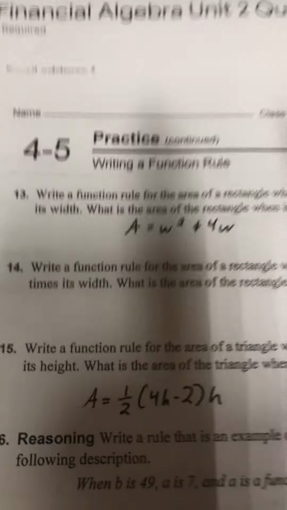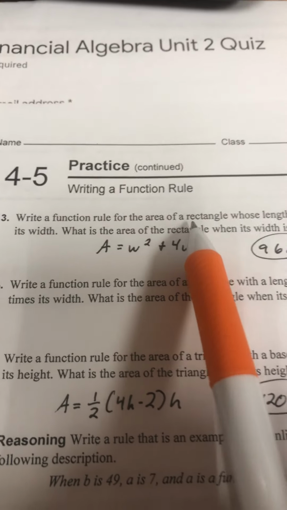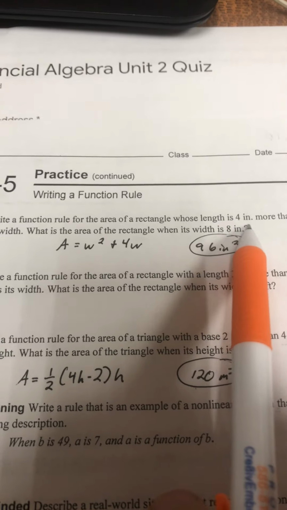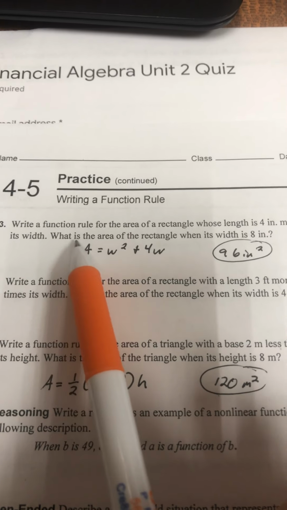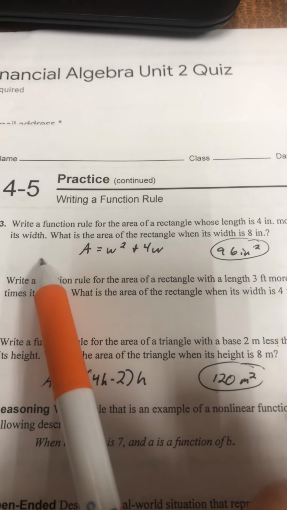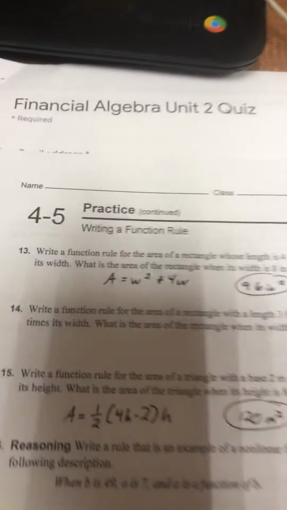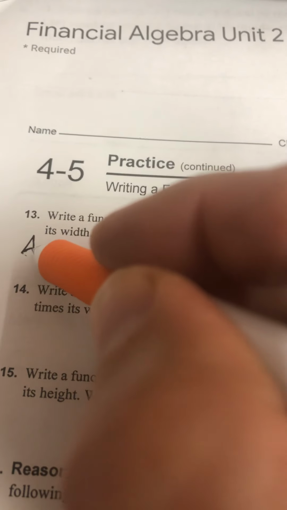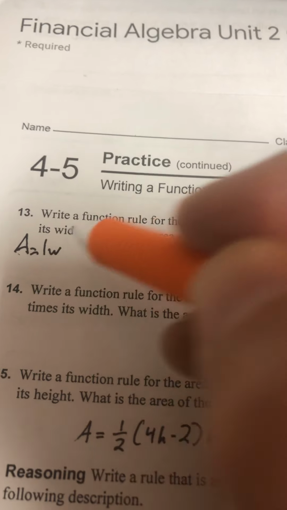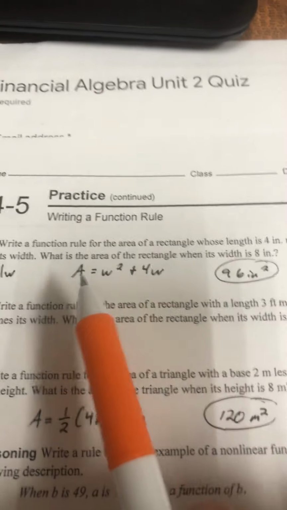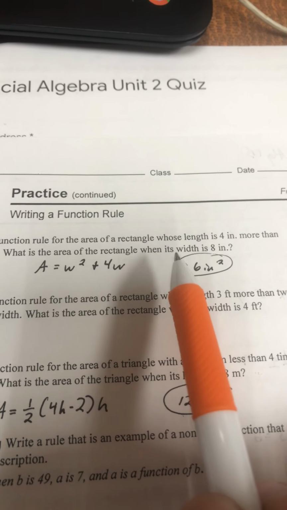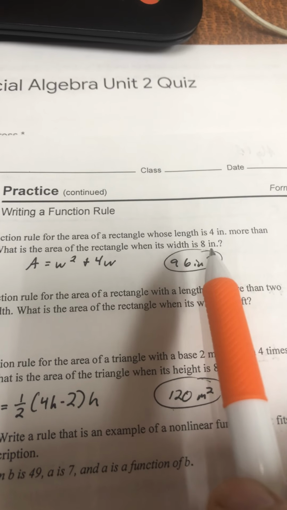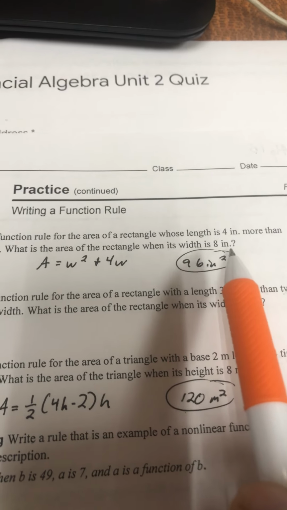Number 13, write a function rule for the area of a rectangle whose length is 4 inches more than its width. So remember, we have length times width. Area equals length times width, okay? For a rectangle. What is the area of a rectangle when its width is 8 inches?